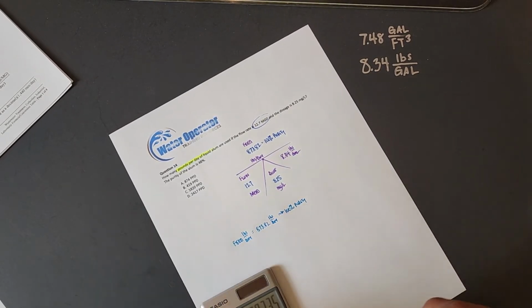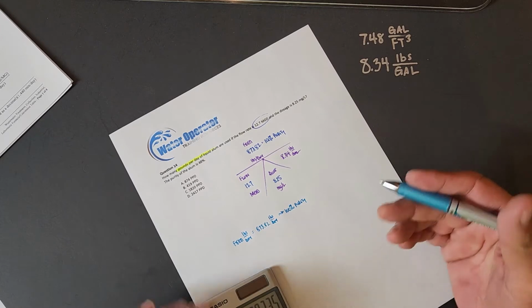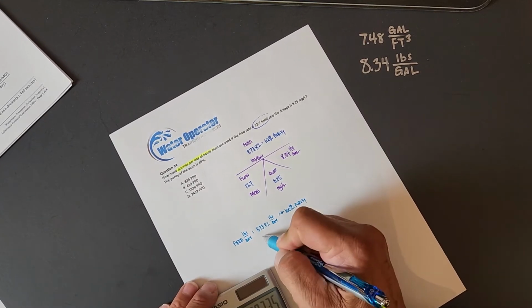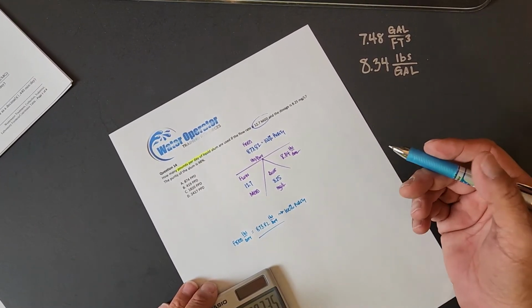This is the way I write this so it makes sense to me. I'm going to divide this by 48%.